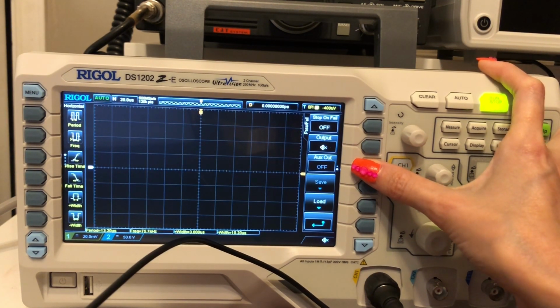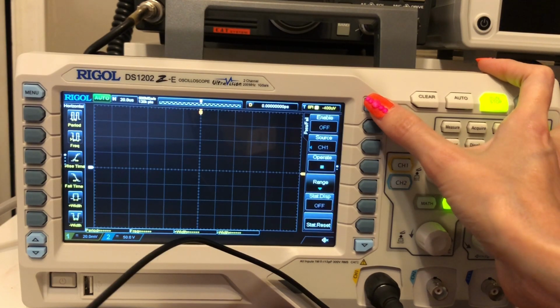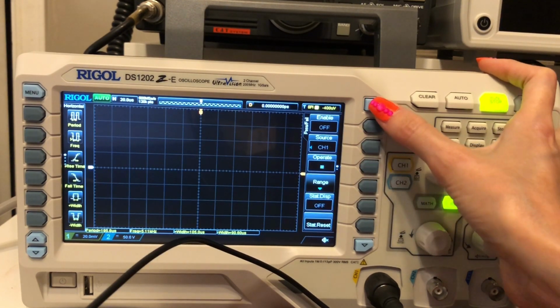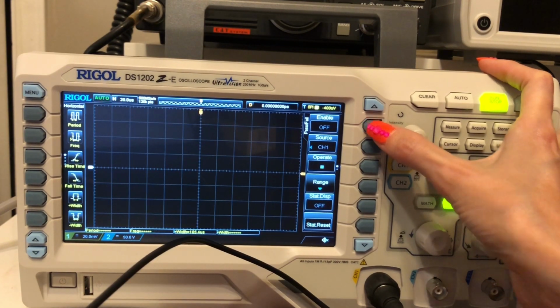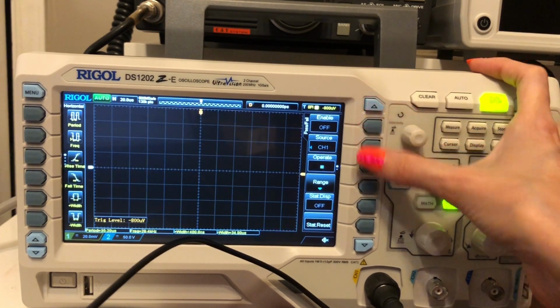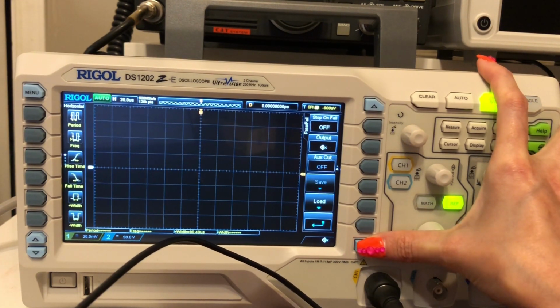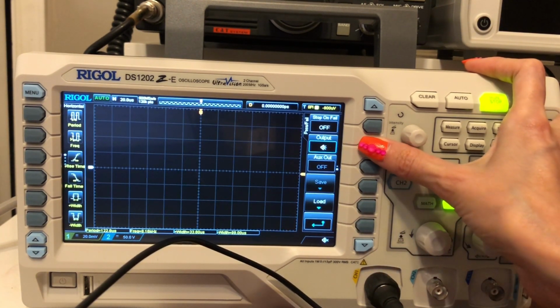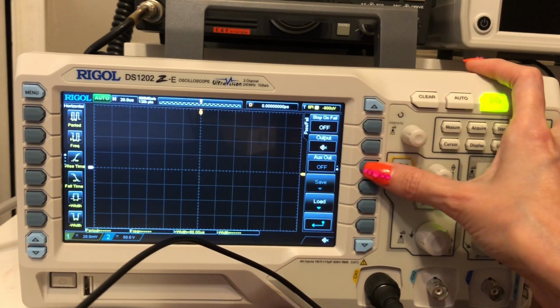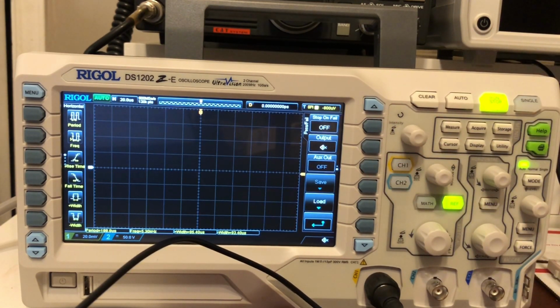Mine doesn't. I guess you would enable that. Mine is totally grayed out on that, so I don't know how you would enable that. It says press auxiliary out to select on in the pass-fail test. When a failure is detected, the oscilloscope outputs a negative pulse from the trigger out connector. When no failure is detected, the oscilloscope outputs a low level continuously from this connector.